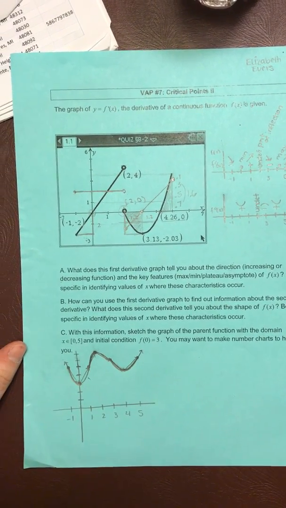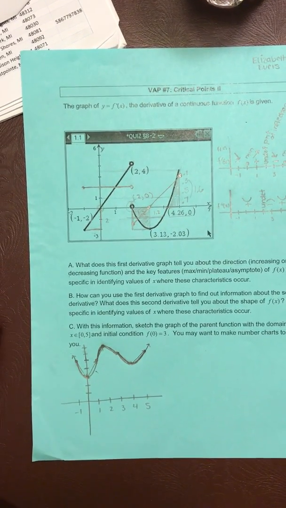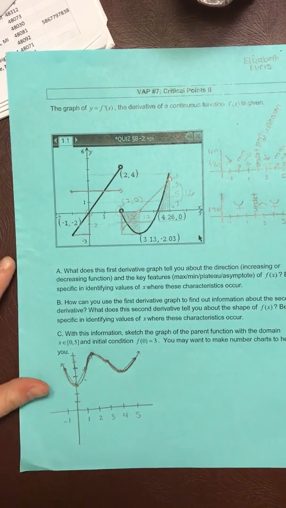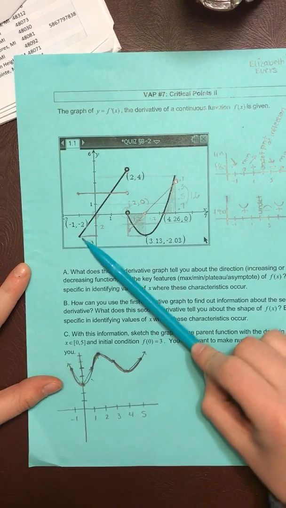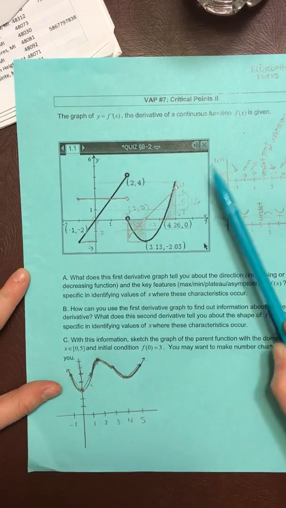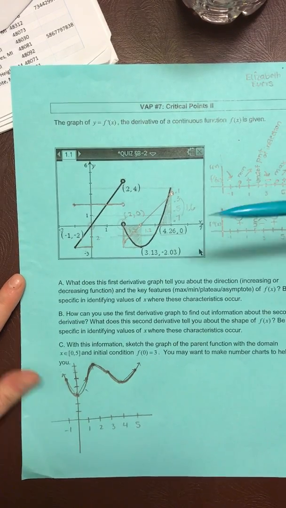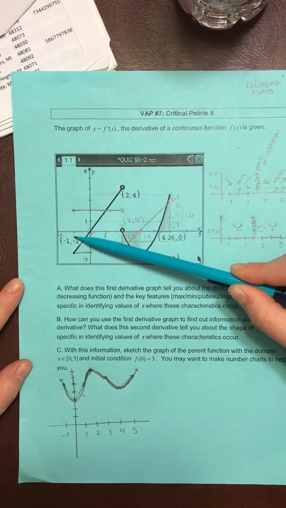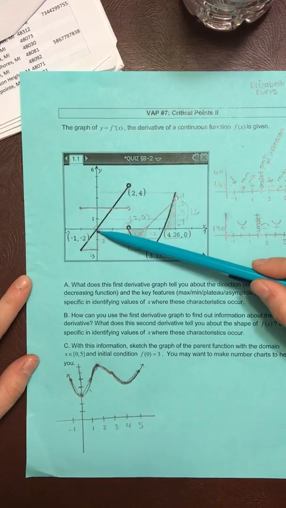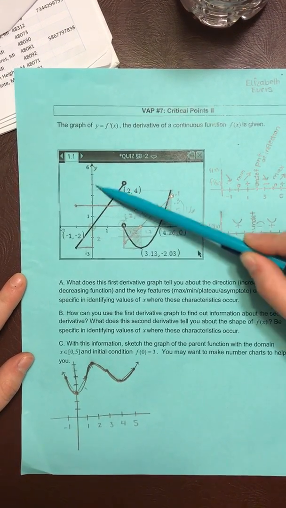Part A wants us to use the first derivative graph, which is given here in the dark black, and explain how it tells you about the directions and the key features of the original graph. So as you can see, the derivative graph's values that show the direction, whether it's increasing or decreasing in the original graph, are dependent on the sign of the values. So from -1 to 0, it is negative, so therefore it is decreasing. And from 0 to 2, it's increasing because of its positive values.